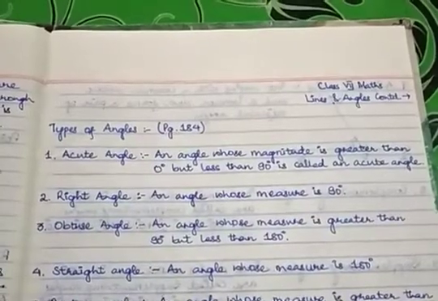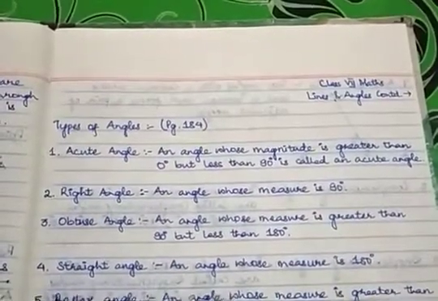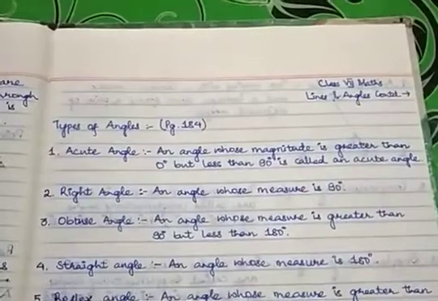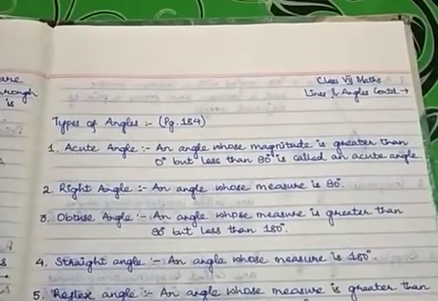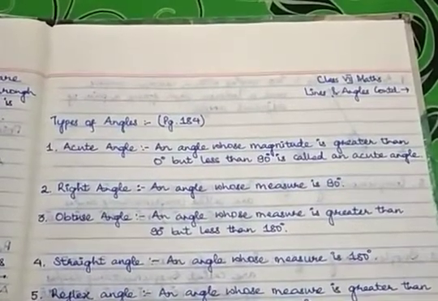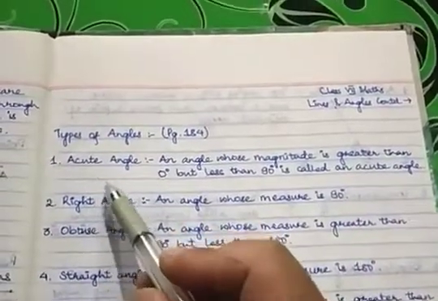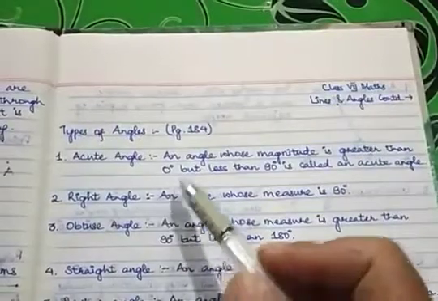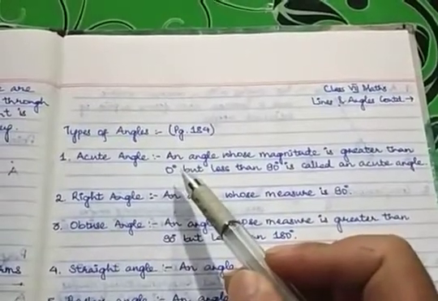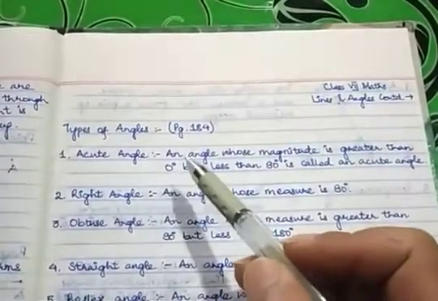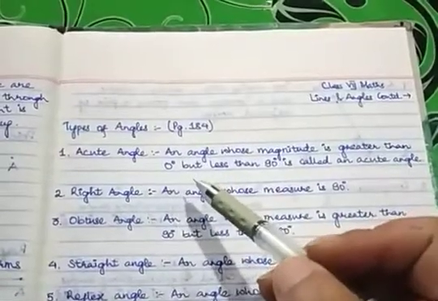What we have here is types of angles. Since in the last video I told you how an angle is formed, here we'll be dealing with types of angles. The first angle that I have taken for today is an acute angle, and as we have already discussed in the previous video, how an angle is formed and how it is measured in degrees.